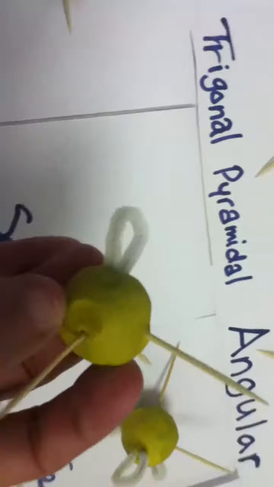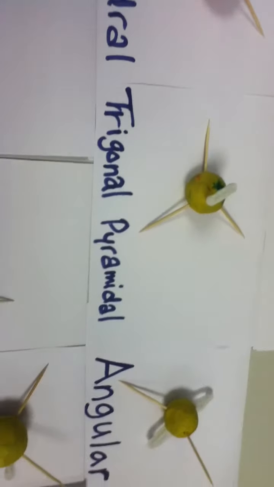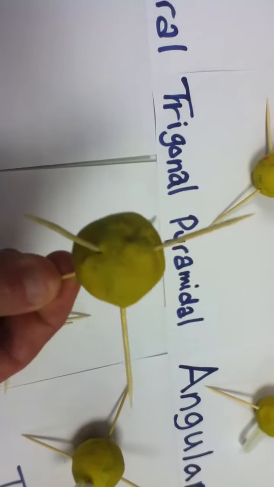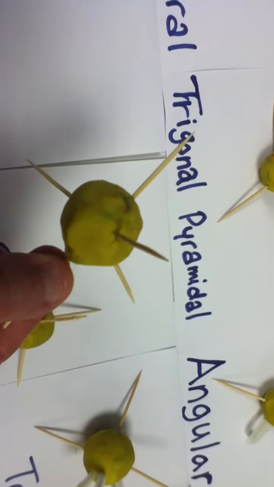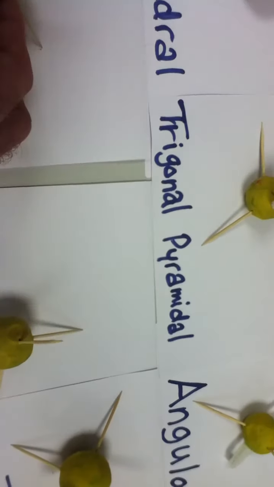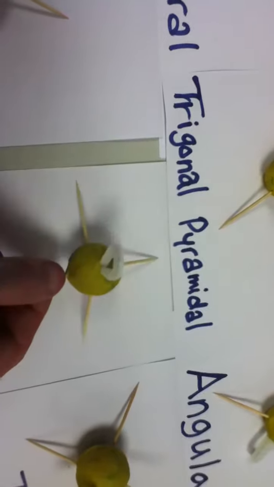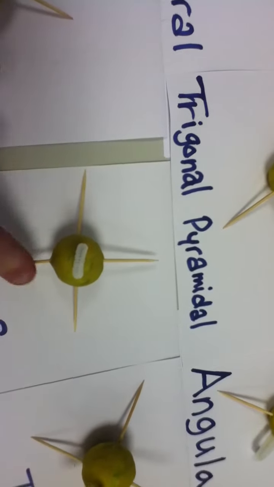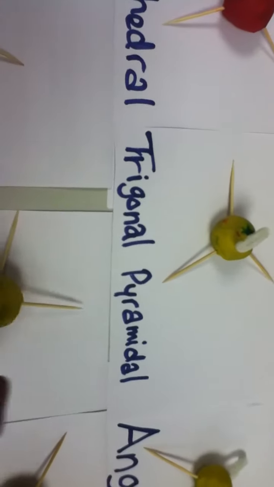Let's look at the parent model. See the 3 in the same plane? I'm removing one of those, and I get this. It's called the seesaw because it goes back and forth. Seesaw, seesaw.